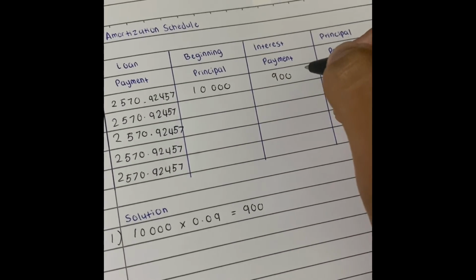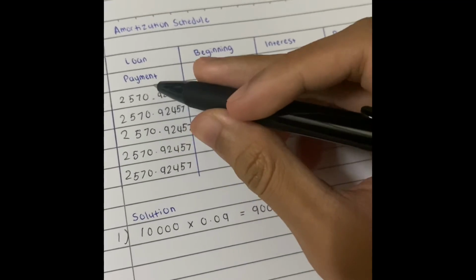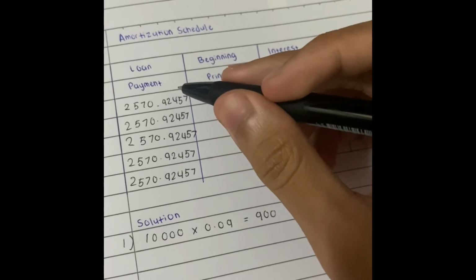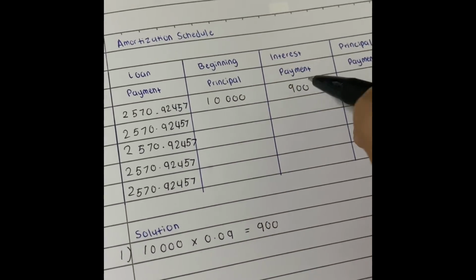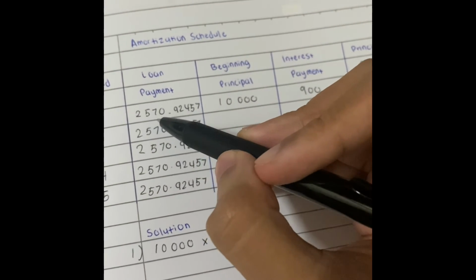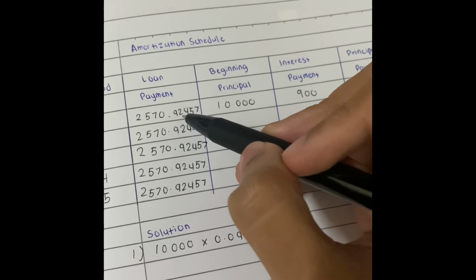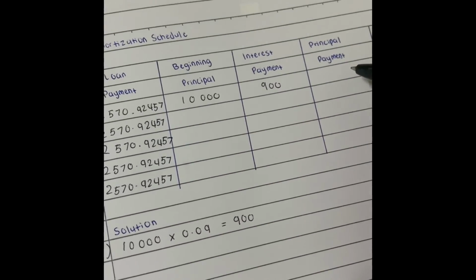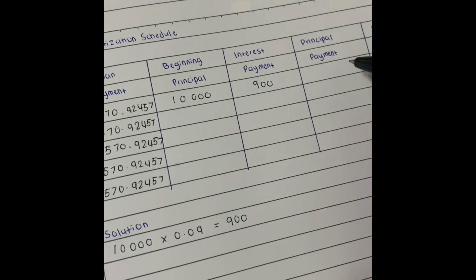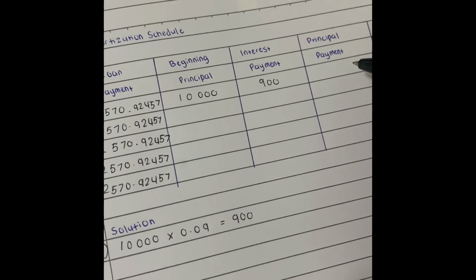The interest payment amount is already included in the loan payment every month. So this just indicates that the 900 here in 2,570.92457 is the payment on the interest.